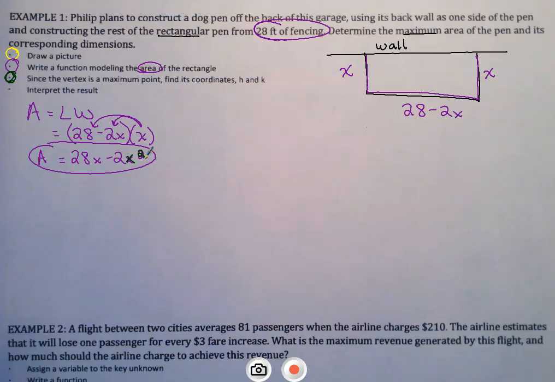How do we know it's a maximum point? Because it says the maximum area. Yes, we want the maximum area.